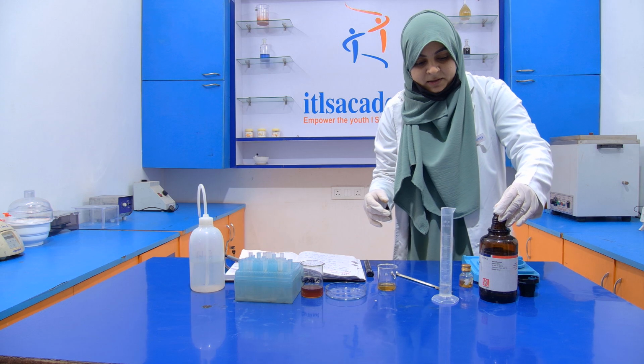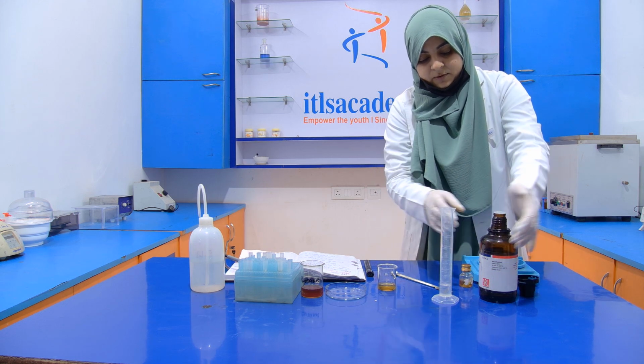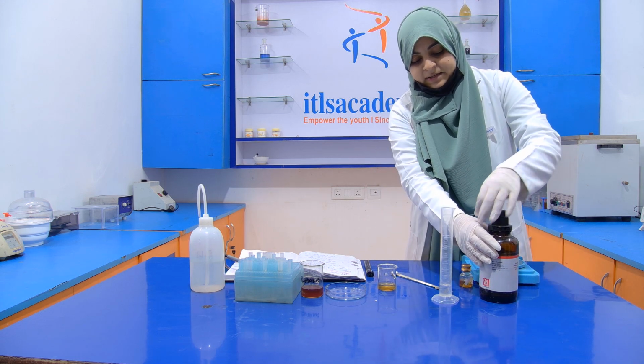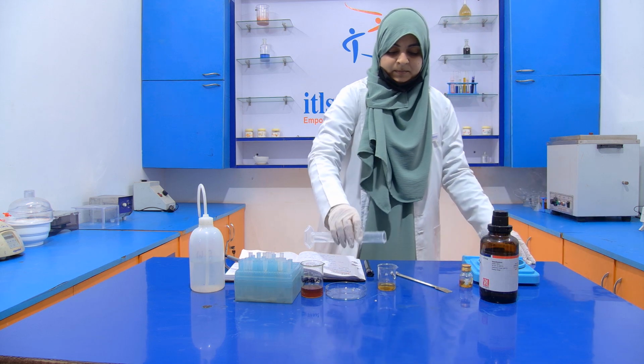Now this is 10 ml. Now add this diethyl ether into the mixture.